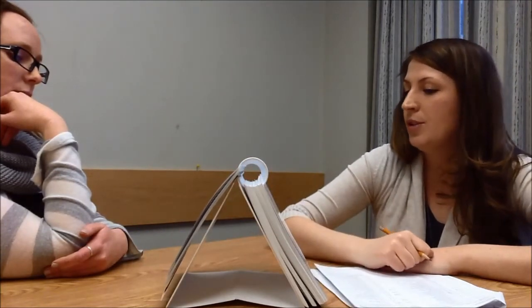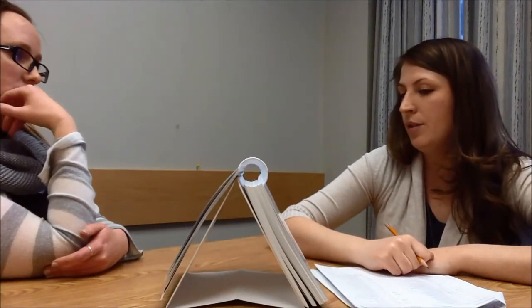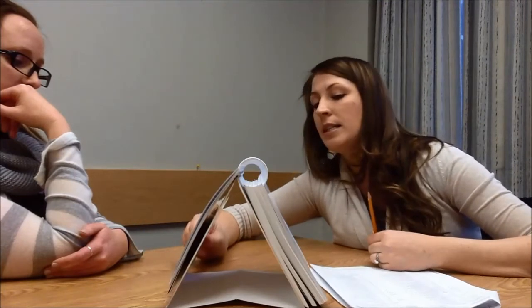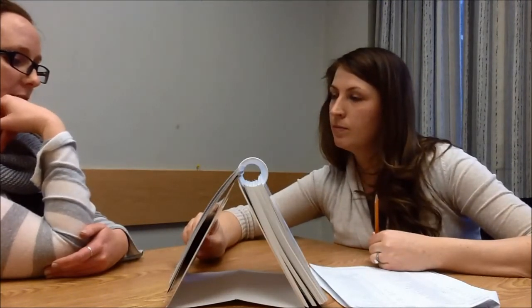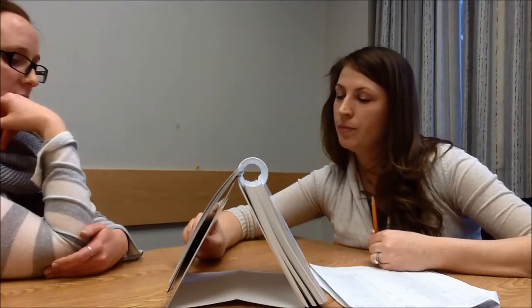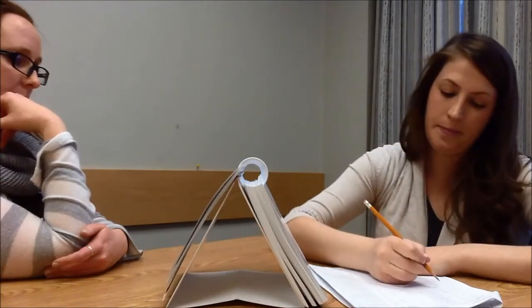This expanded notation is 5,316. What number is represented in this expanded form? 5,057. Okay.